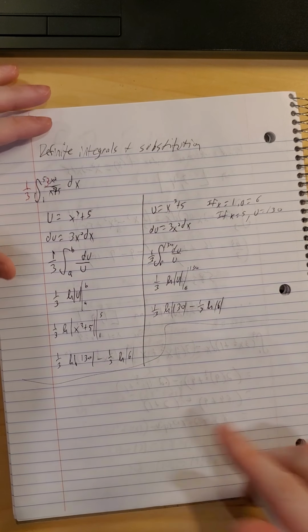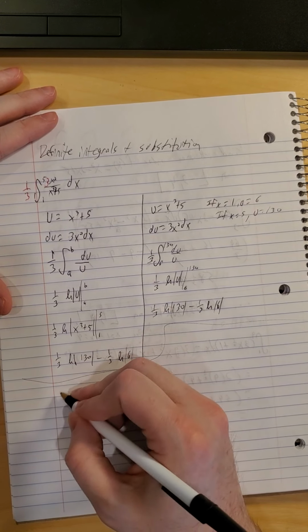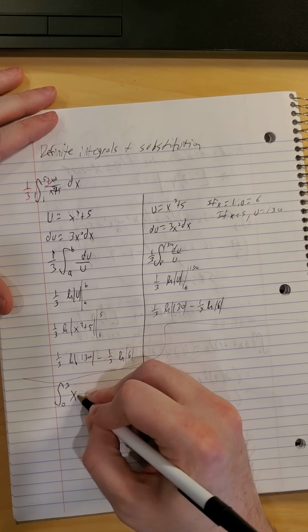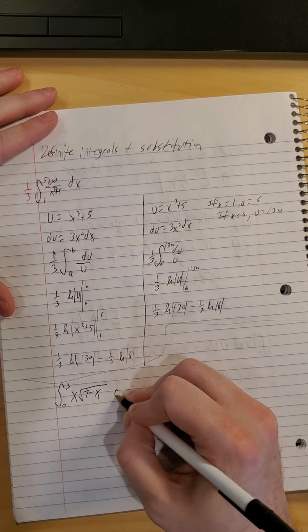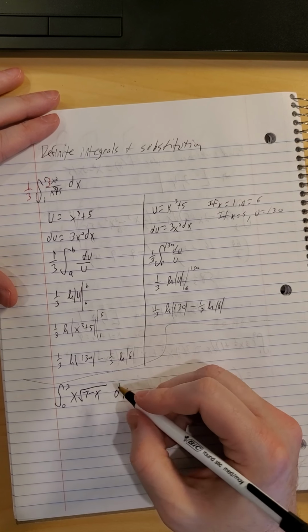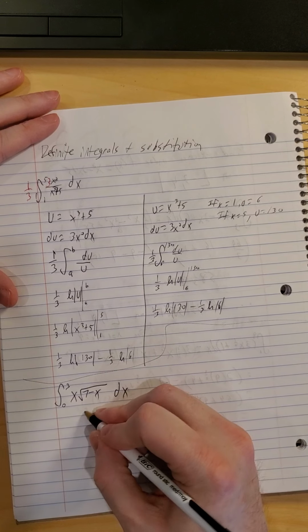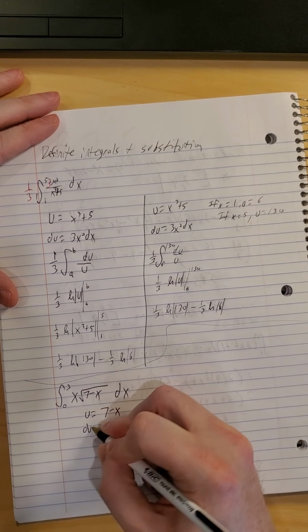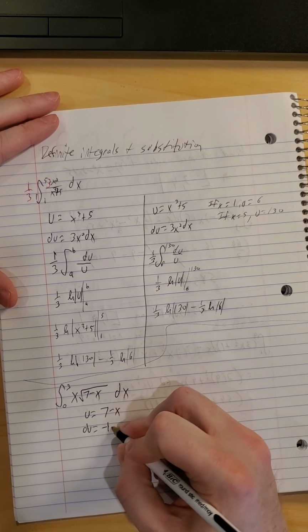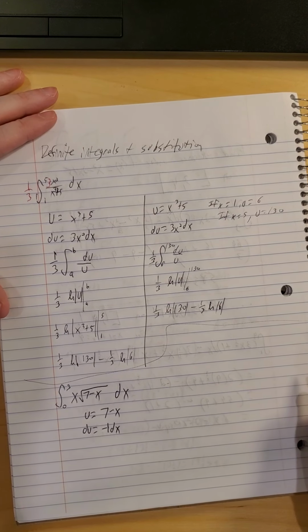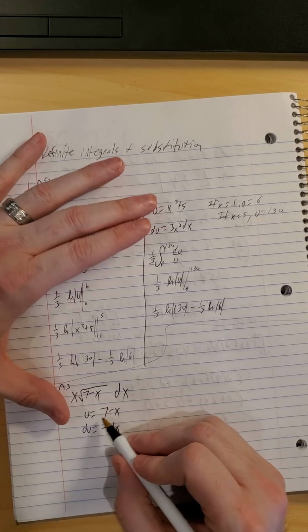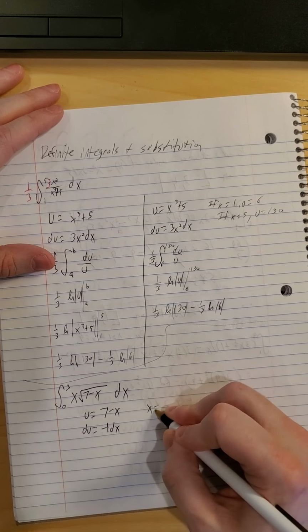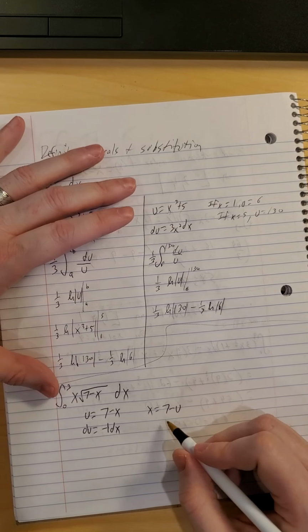All right, let's see, we'll do another one together. This time we'll do integral from 0 to 3 of x square root of 7 minus x times dx. So here I'll make my u 7 minus x, which means that du is -1 times dx. And if u is 7 minus x, I can also solve that for x. So then x is 7 minus u.